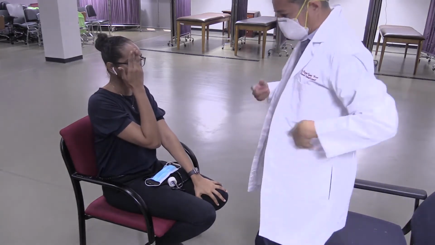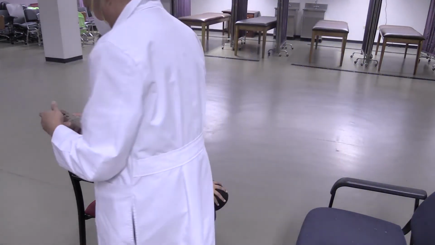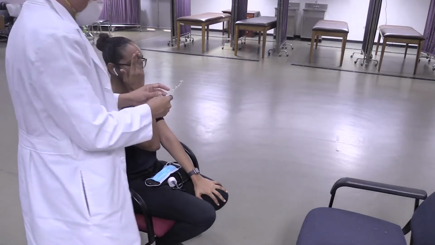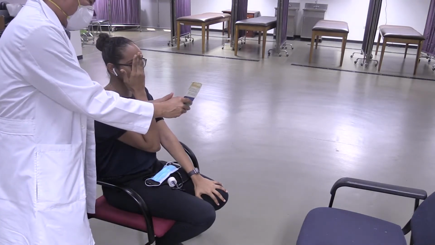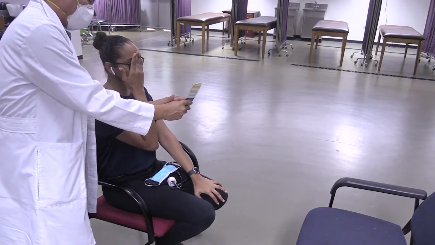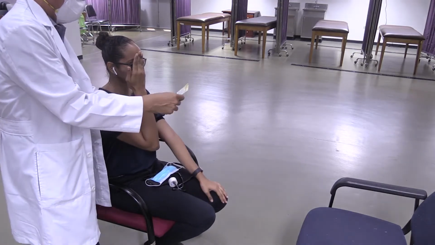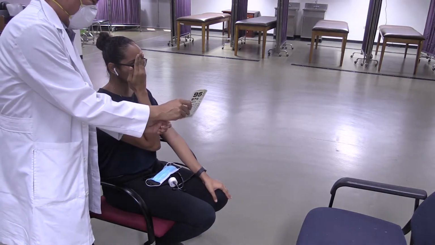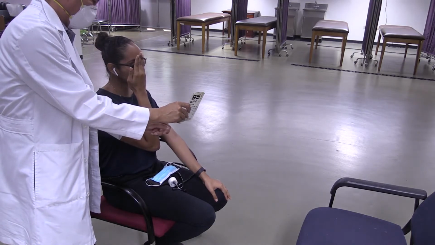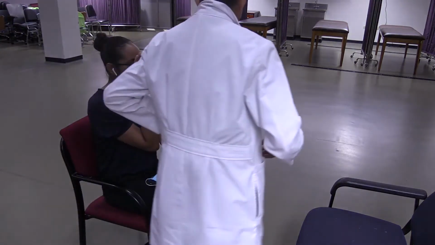So do the same thing again, the 3 components of the optic nerve function. Can you read these letters? E, W, E. Yes. Okay. What color is it? Orange. Red. Okay. We will do the same thing.